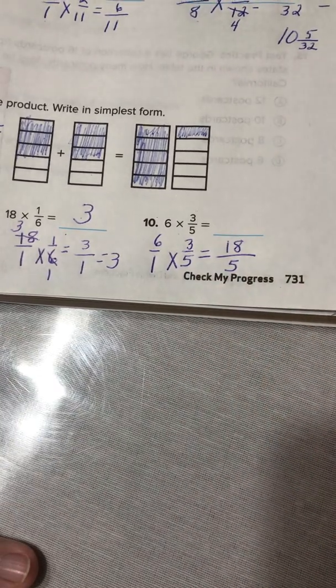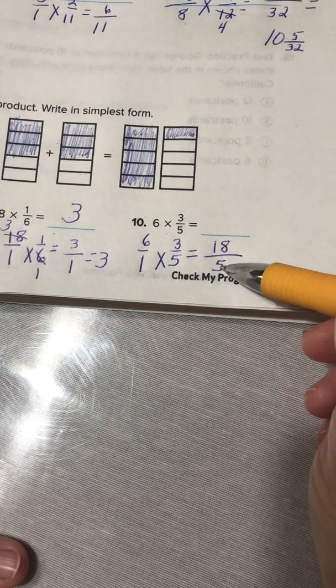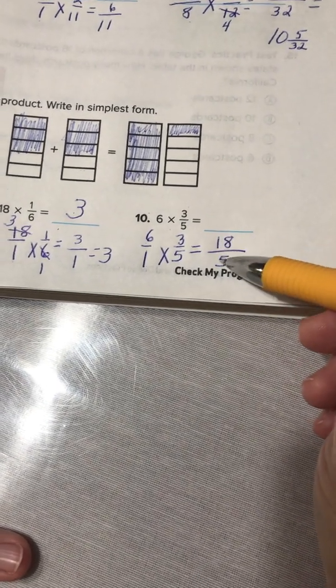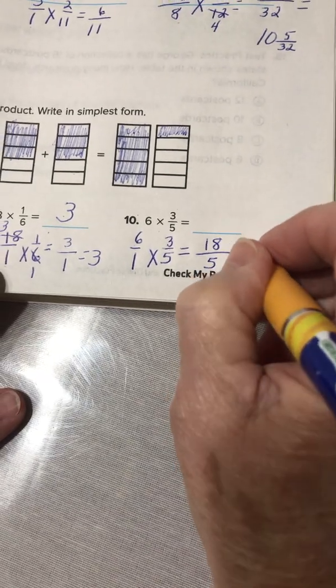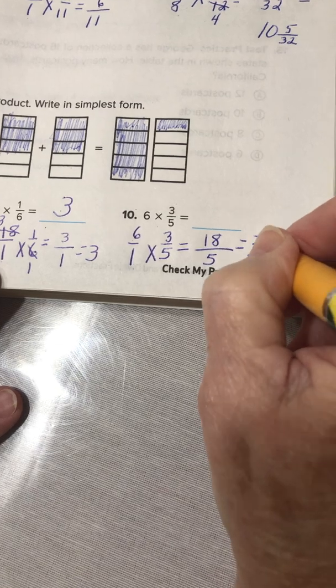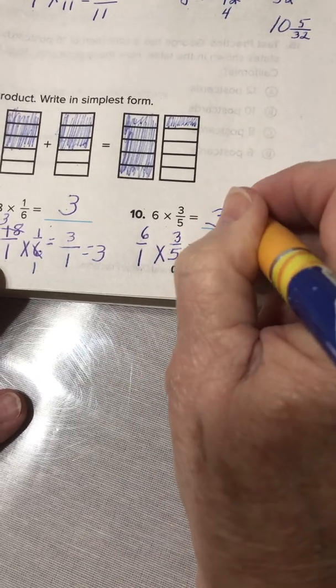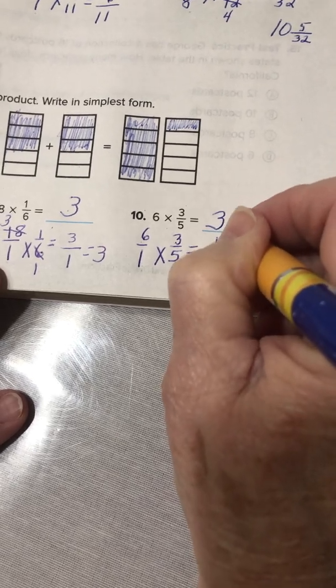And we have an improper fraction. So we're going to divide the numerator by the denominator. 18 divided by 5 is 3, with a remainder of 3, and we write our remainder as a fraction. So our answer is 3 and 3/5.